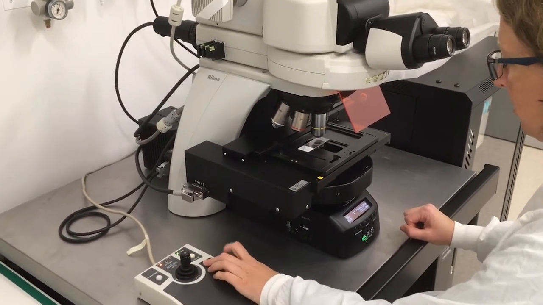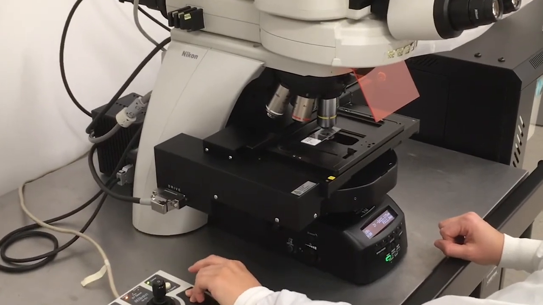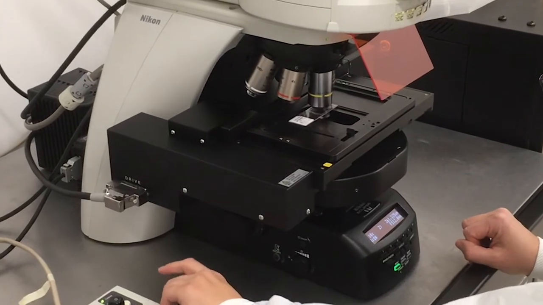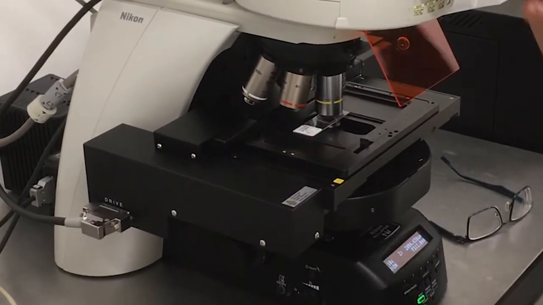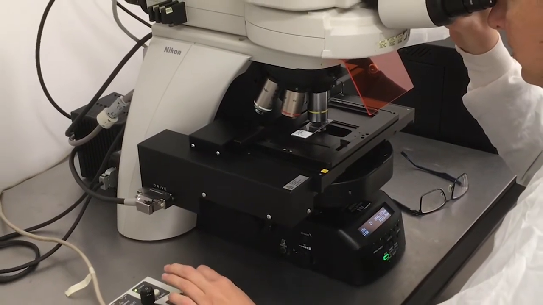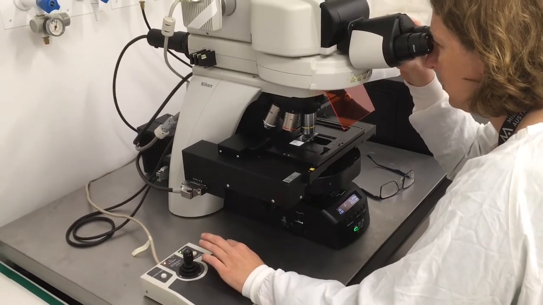The 4x and 10x objective have a large enough working distance that the top of the stage range will not crash into the objective and break the slide. This is not true of the other lenses and the reason why we start with 4x or 10x. Now look down the eyepiece and start lowering the stage until your sample comes into focus.